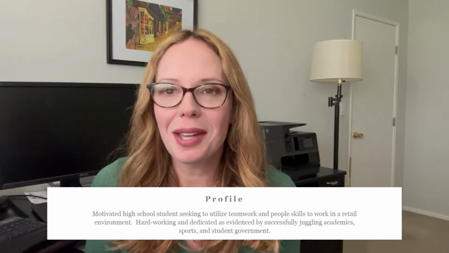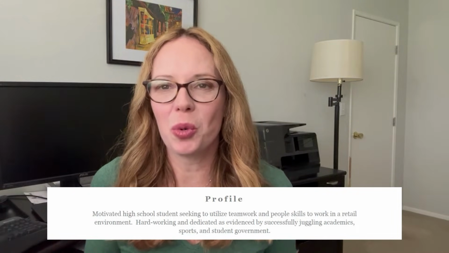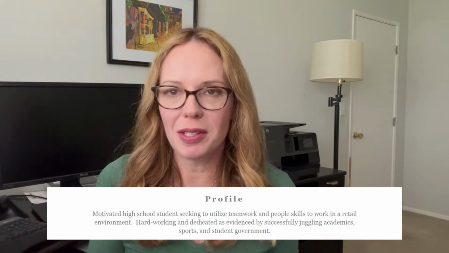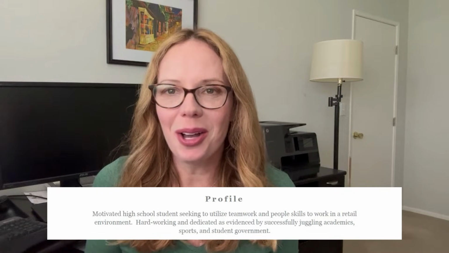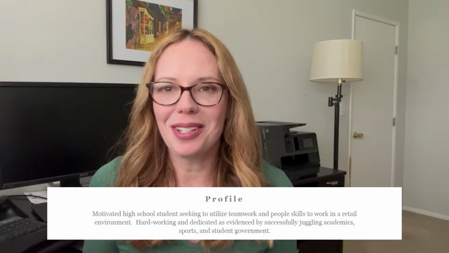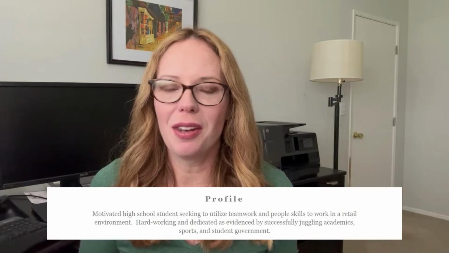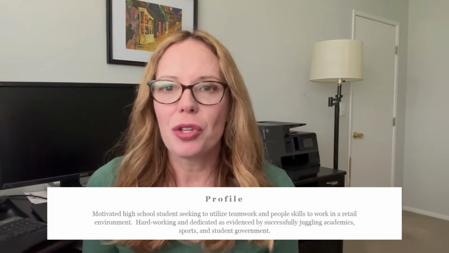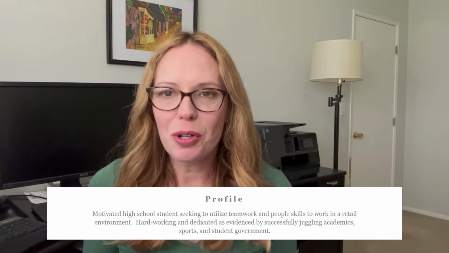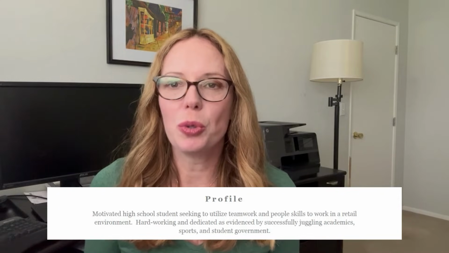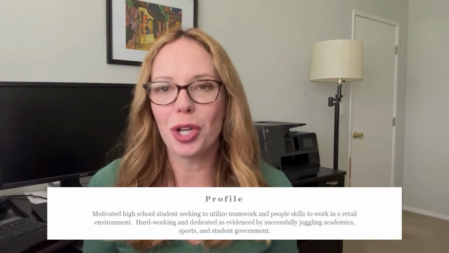So if you decide to not use an objective and you go more the profile route, you can see there's an example of the profile up on the screen. This student is looking for a retail job. So what I would recommend in your profile is you want to list a few strengths, again, that relate to the job you're trying to get.